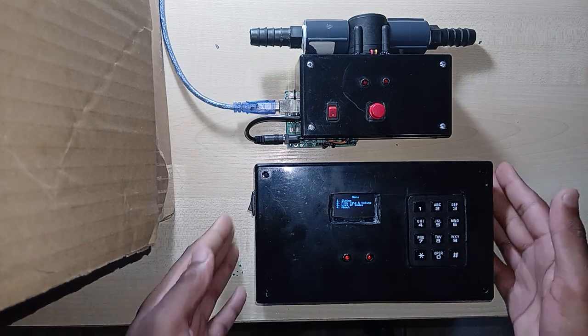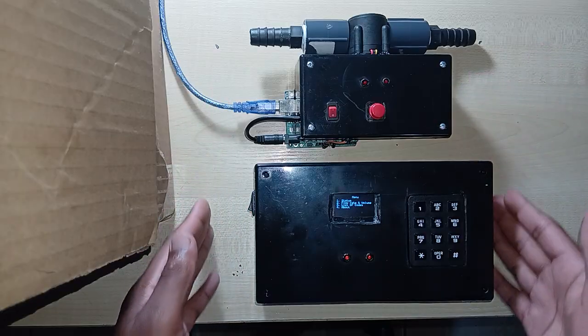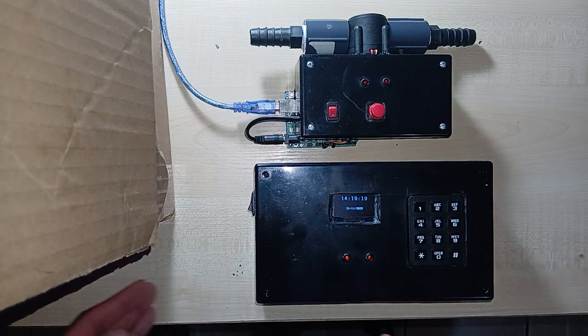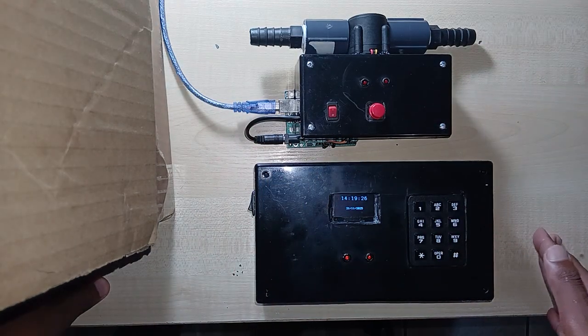I'm looking forward to explaining and going into detail with this project, and showing you how it completely works and how it's implemented in a working environment. Thank you.